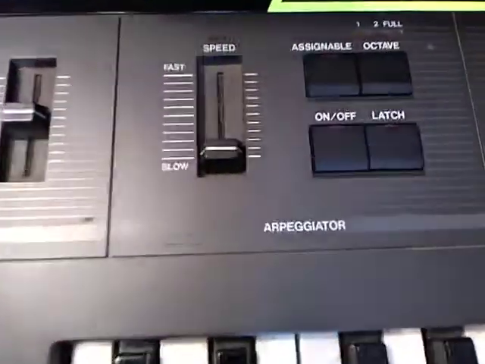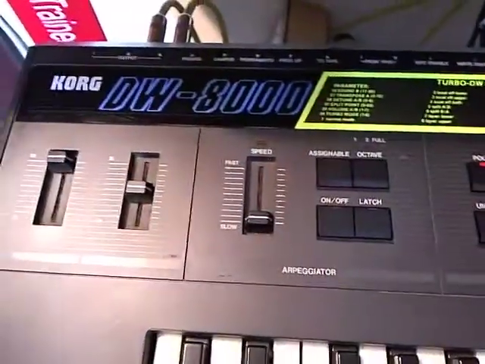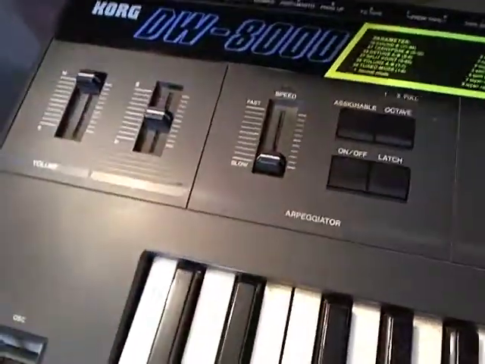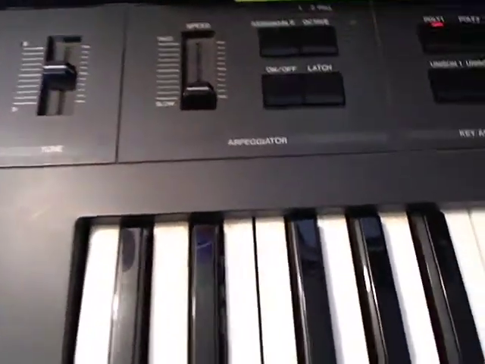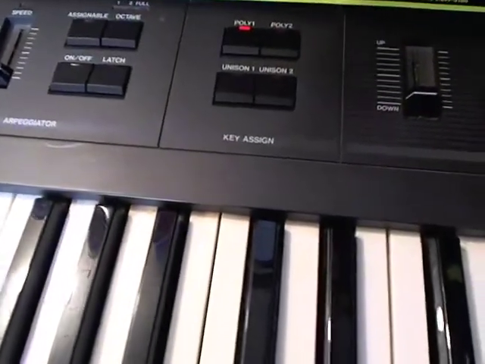Okay, here's the synthesizer. This dates from the late 80s or so. This is a Korg DW8000, and it is what's called an analog synthesizer. Now, technically, it's a digitally controlled analog, but let's just go with analog, keep things simple. The whole thing about synthesis is you're creating sound from scratch.